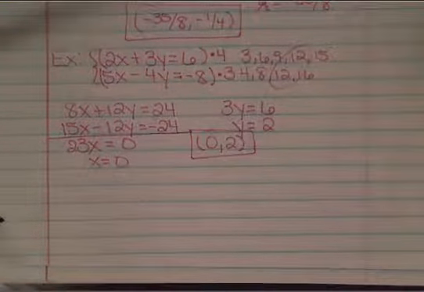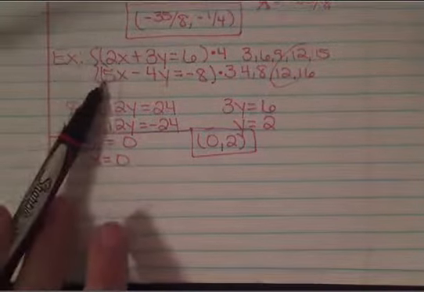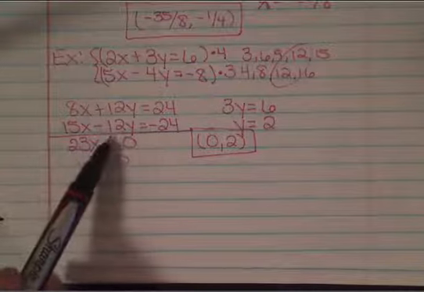So sometimes you do have to multiply both equations by something in order to get a variable eliminated. And that's okay. You just have to think through which variable then you want to eliminate.